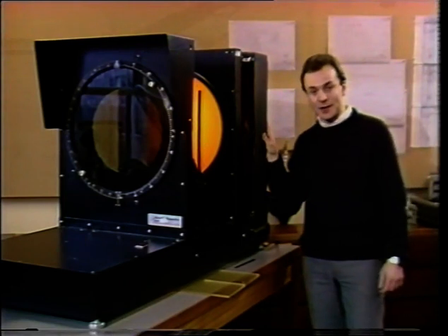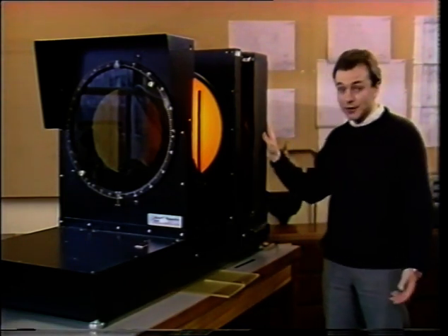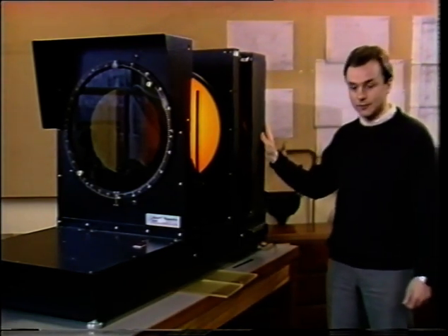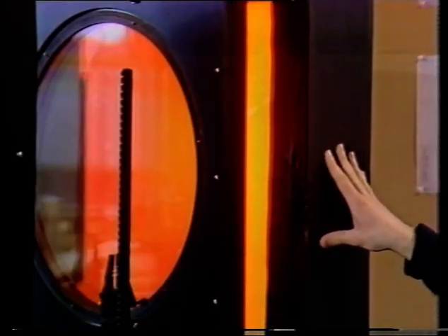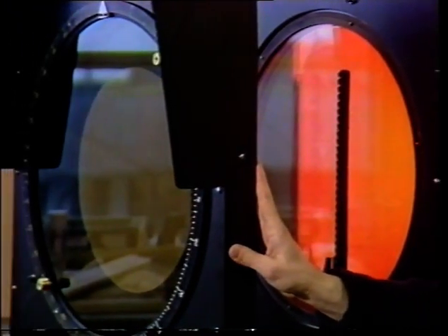And this model will enable us to do just that. It looks quite complicated, but it's actually very simple. It consists of a monochromatic light source here. In this case, it's a low-pressure sodium vapor lamp. In front of that, we have a polarizing filter. We put our model of a dislocation in here, and in front of that is a second polarizing filter.